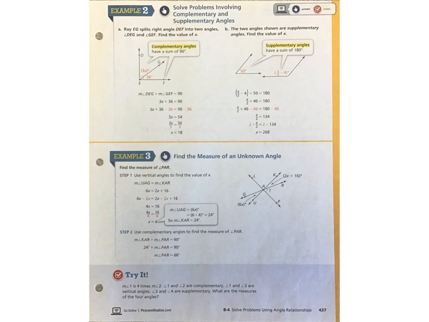Next, let's try example 2, where we're going to be looking at solving problems involving complementary and supplementary angles. You have got to memorize these two facts. Complementary means that they have a sum of 90 degrees, and supplementary means that they have a sum of 180 degrees. Those two terms you must memorize.